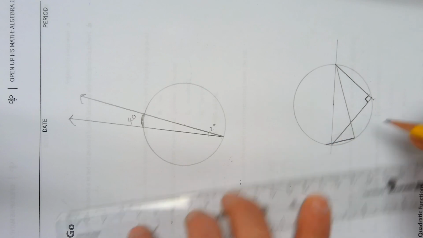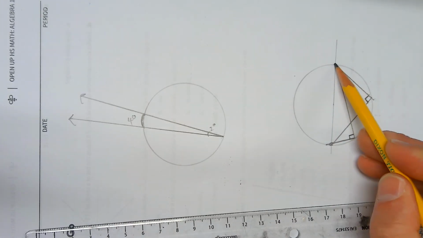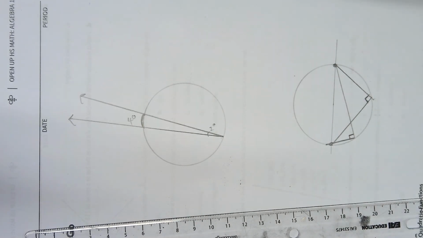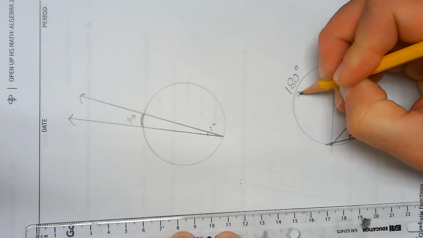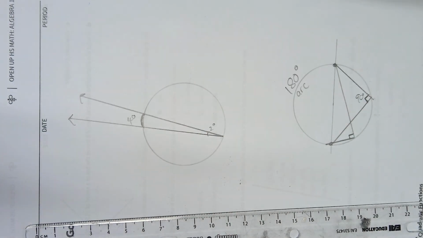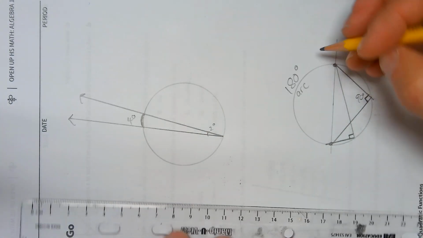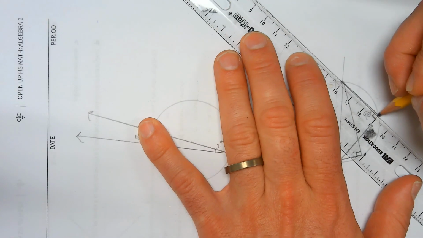Doesn't matter where I put that angle on the circle's rim. If the two arms of the angle go through those 2 points, it'll make a 90. So that means 180 degrees of arc turns into 90 degrees of angle. These are called secant lines, by the way, because they're not tangent, they just go straight through.